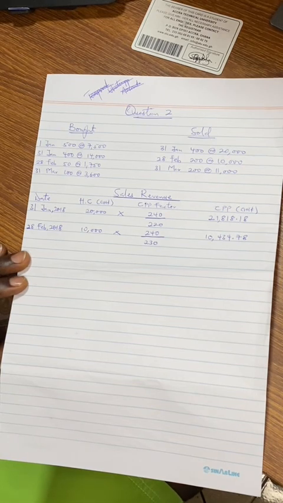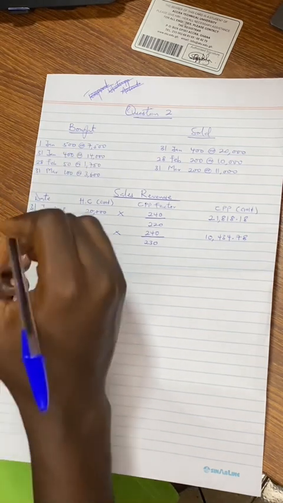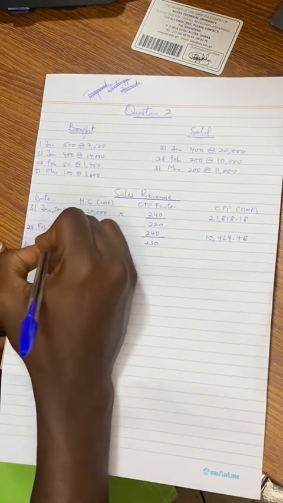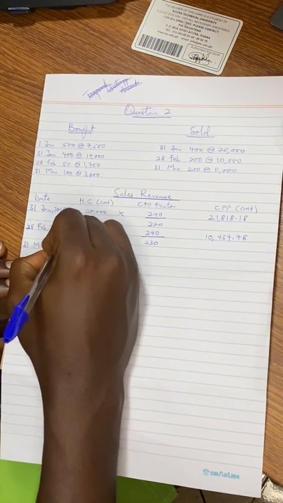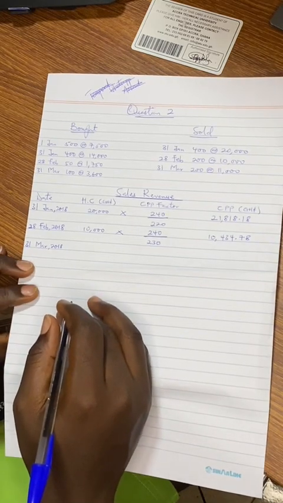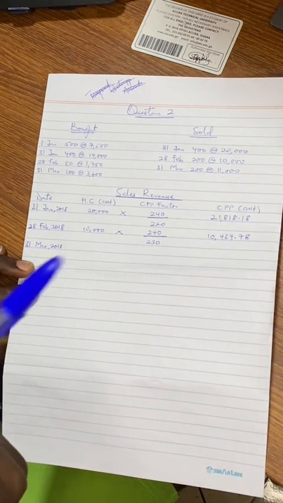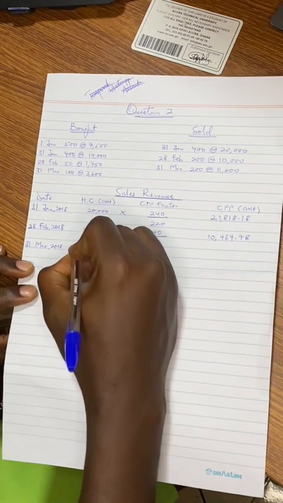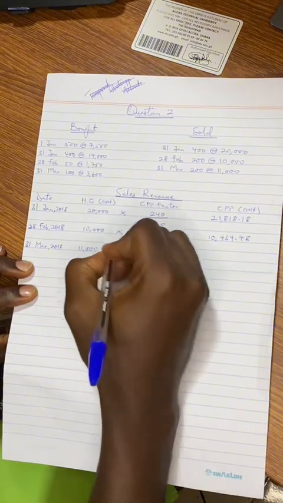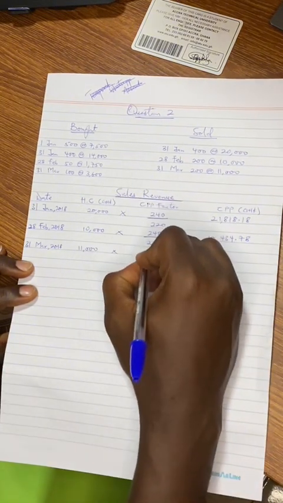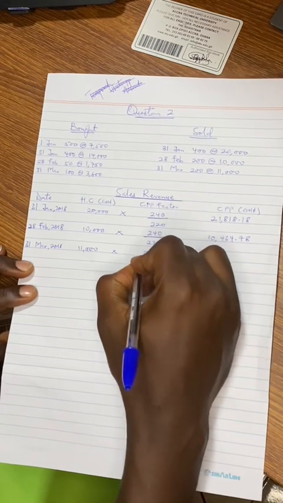So the next transaction is 31st March 2018. We sold 200 bags for 11,000, so we are interested in that sale. We are interested in the money, the historical cost, not the bags. So we write 11,000 times, and this one is always stagnant.